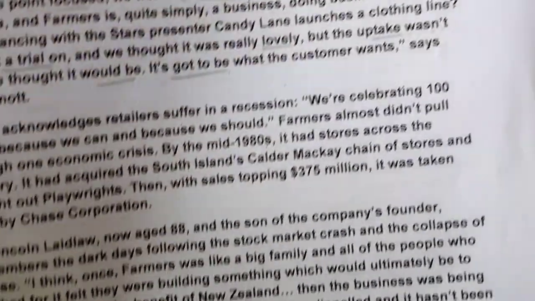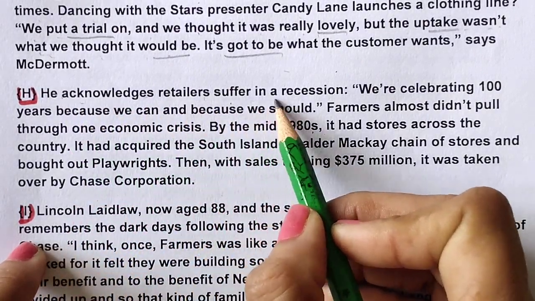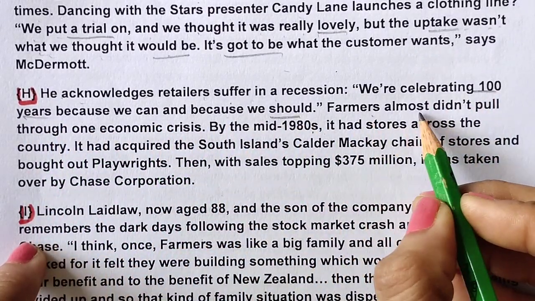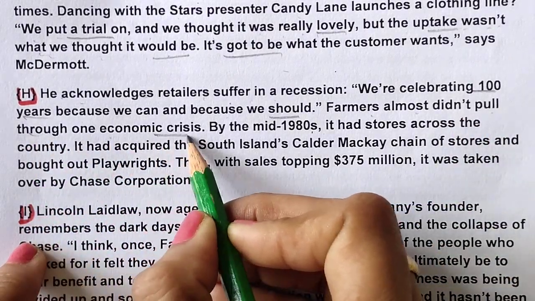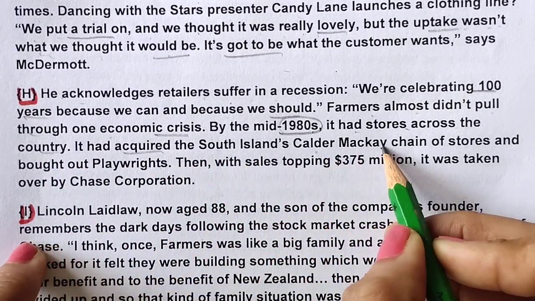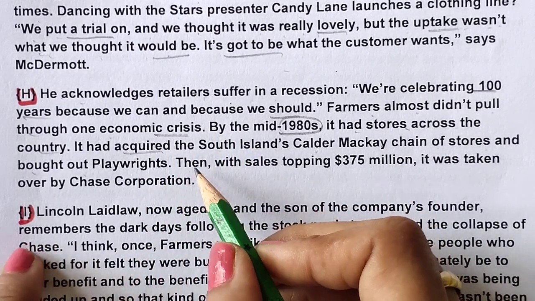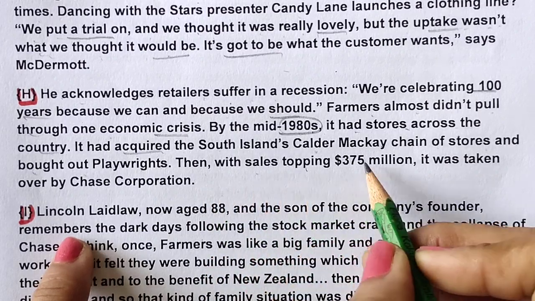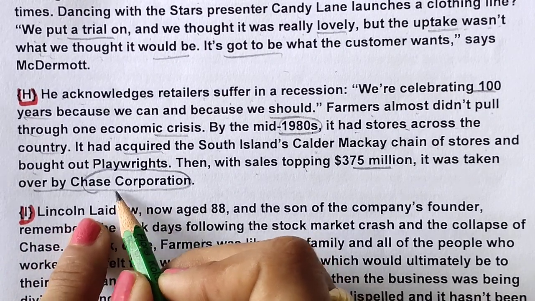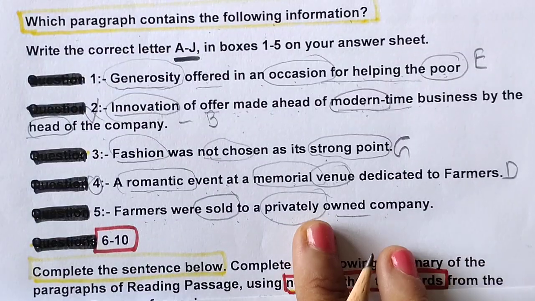One is left. Okay, coming to the H paragraph, you can see this. Do it with me. He acknowledges retailers suffer in a recession. We are celebrating 100 years because we can and because we should. Farmers almost didn't pull through one economic crisis. By the mid-1980s, it had stores across the country. It had acquired the chain of stores and bought out Playouts. Then with sales stopping, it was taken over by Chase Corporation. Taken over means the same lines they were talking about.